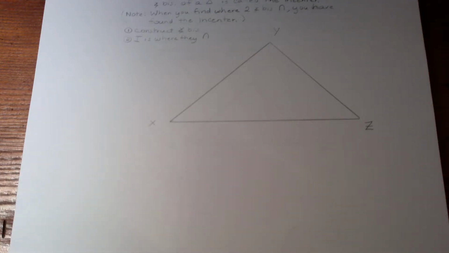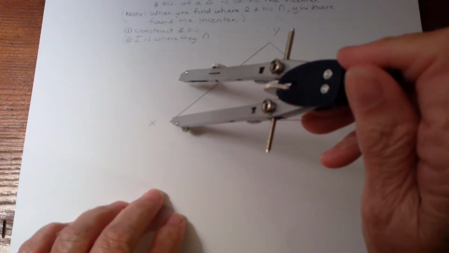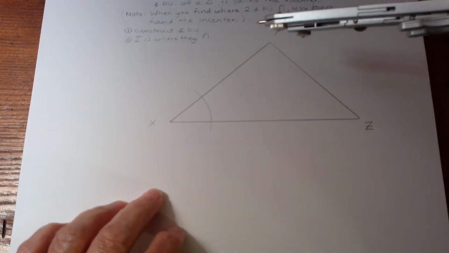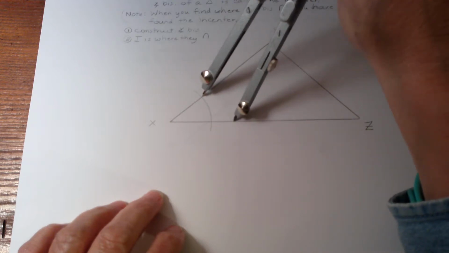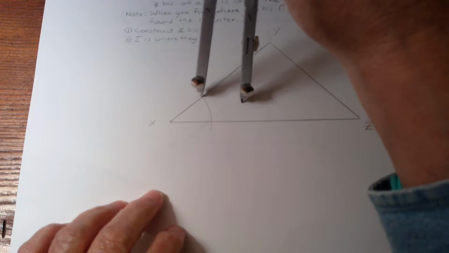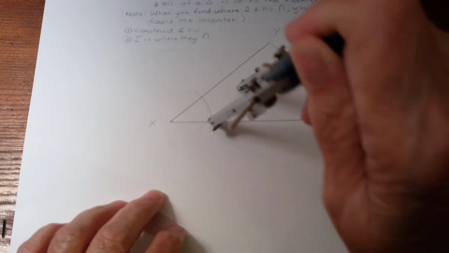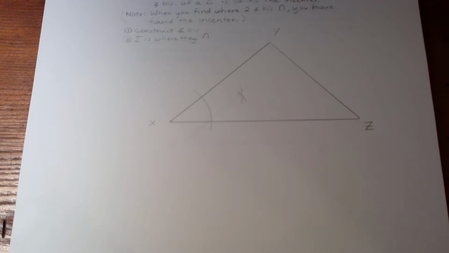You can choose any angles that you want to. I'm going to start with angle X, which is to the left. And to do the angle bisector, I'm going to cut an arc that crosses both of the sides of the angle. And then from those new points of intersection, I'm going to cut another arc, not changing the measure of my compass. And I get a new point, and we know that 2 points determine a line.